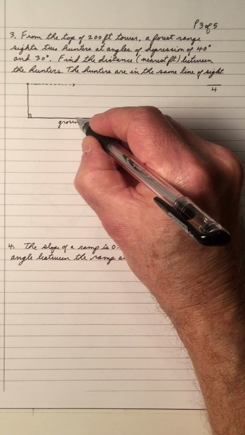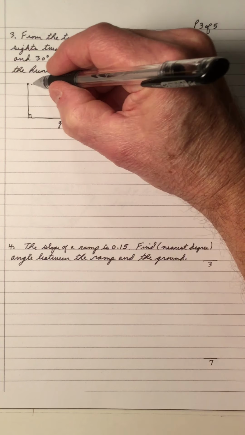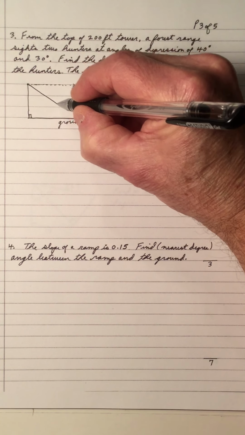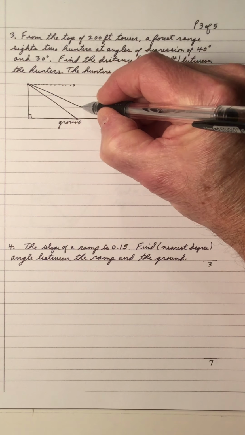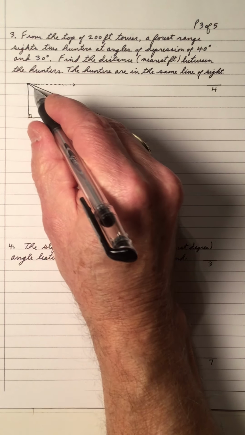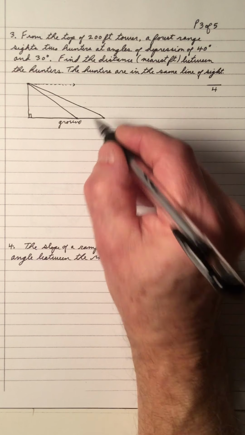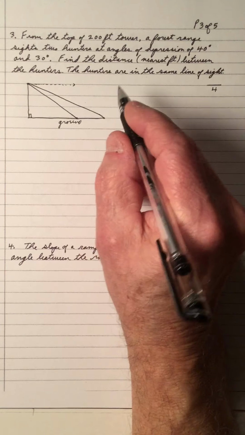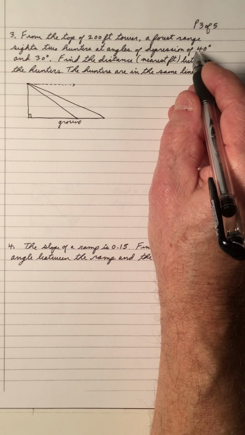One hunter is right here, and the other hunter, pretend, is right here. Pretend these lines are the line of sight of the ranger. The forest ranger is looking down at this hunter, and he's looking down at this hunter, and he spots the 2 hunters. The angles of depression are 40 and 30.